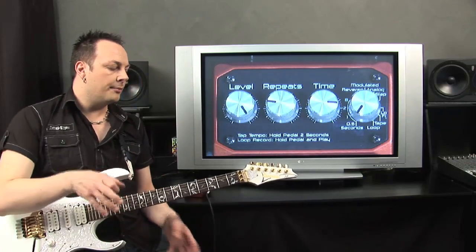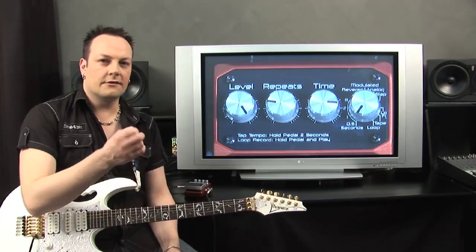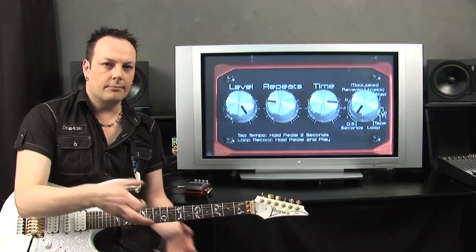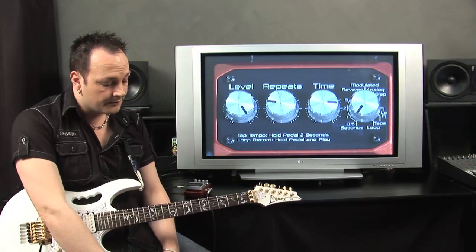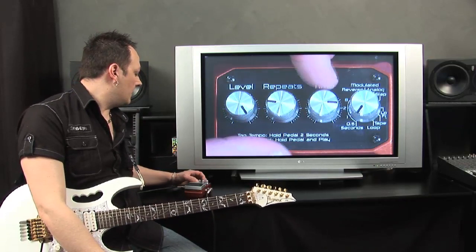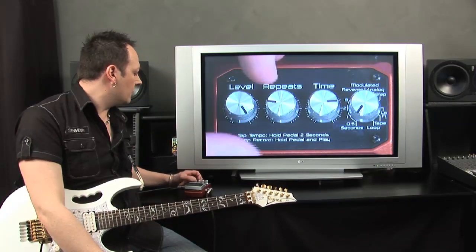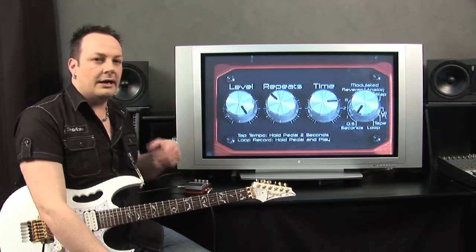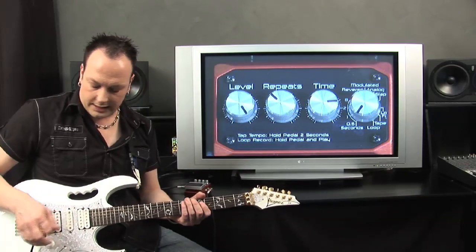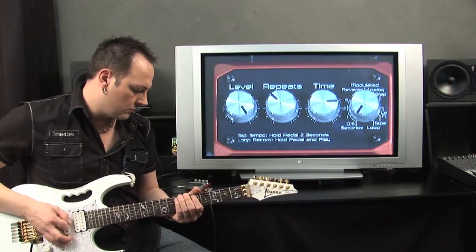So by playing to certain tempos and setting the delay time, you can actually get some really cool harmony type of effects. If I keep that at a fairly slow delay time, I might just bring the repeats up a little bit. You can get other percussive effects where you're playing against the note.